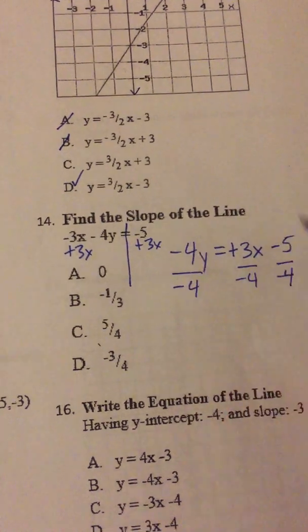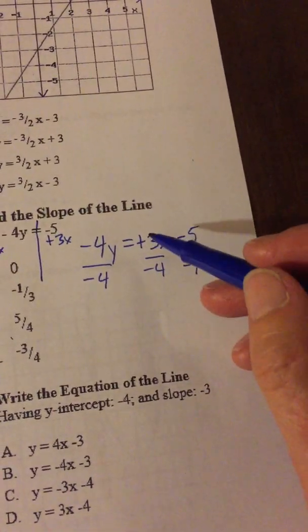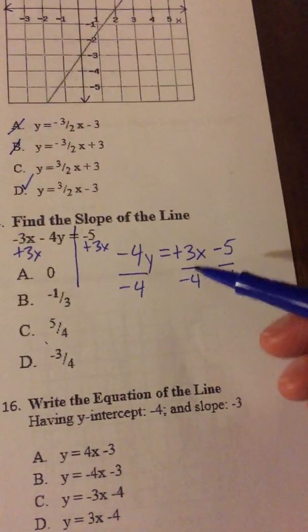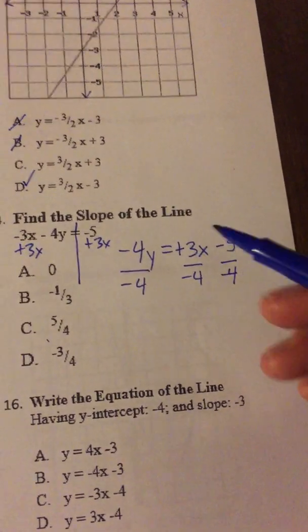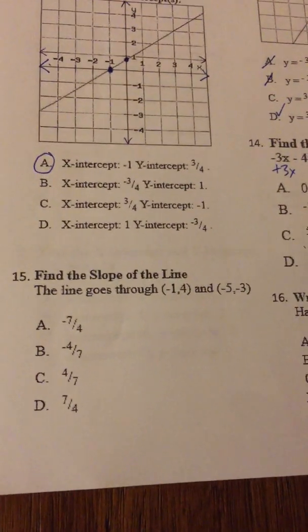I want the slope. Which one of these pieces is the slope? It's the one in front of the x, so this is 3 divided by -4, and if you put that in the calculator and let it reduce it down, it says, hey, it's still -3/4. So remember how to do all these things that we did last semester, or last unit.